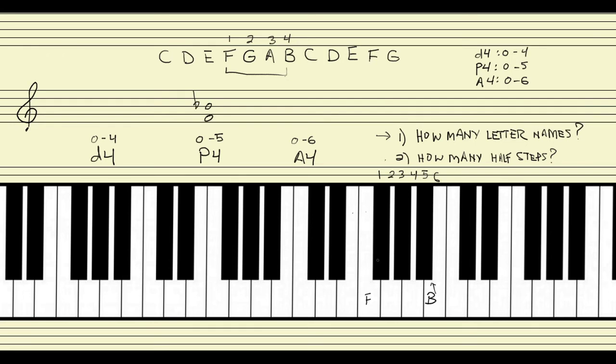F to F sharp is 1, F sharp to G 2, G to G sharp 3, G sharp to A 4, A to B flat 5. So perfect fourth with 5 half steps. Again, we need to make sure that we know our interval, how many letter names are we moving, and how many half steps. I'm going to keep repeating those 2 questions over and over and over again.